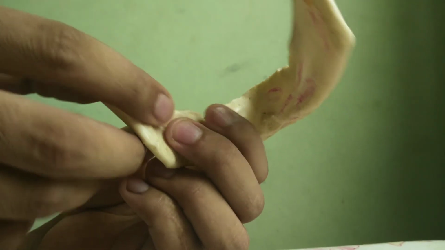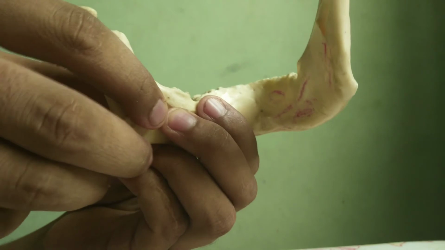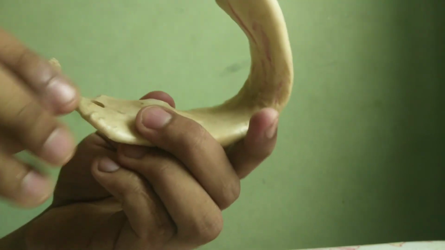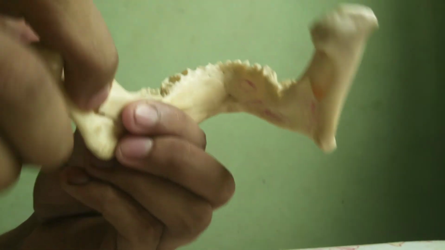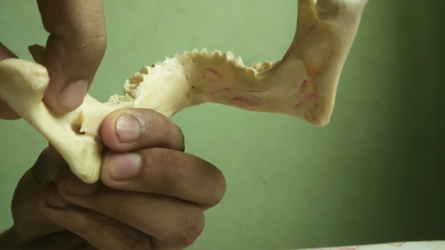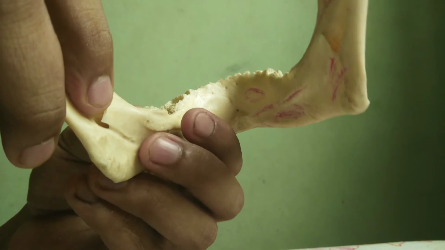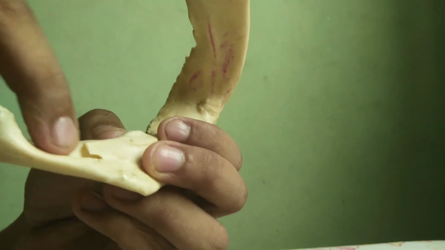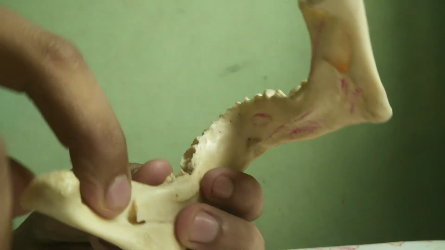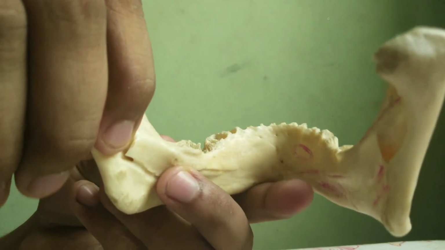Now we are going to discuss the medial surface of the ramus. The medial surface consists of the mandibular foramen. You can see this large foramen here, the mandibular foramen, and it is related to the inferior alveolar vessels and nerve.